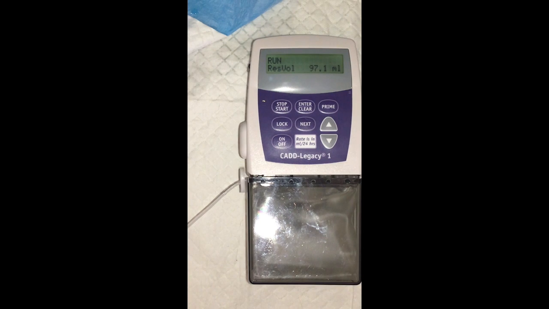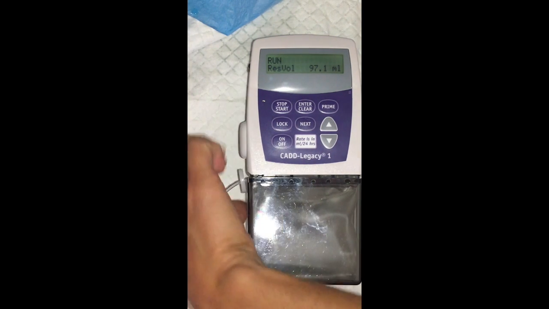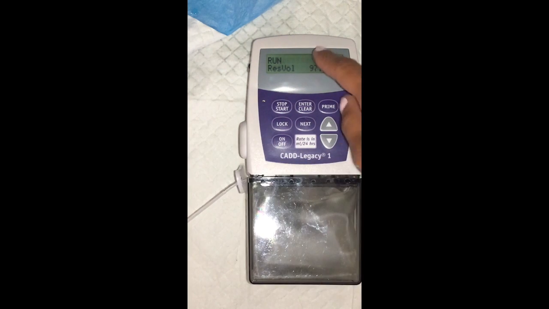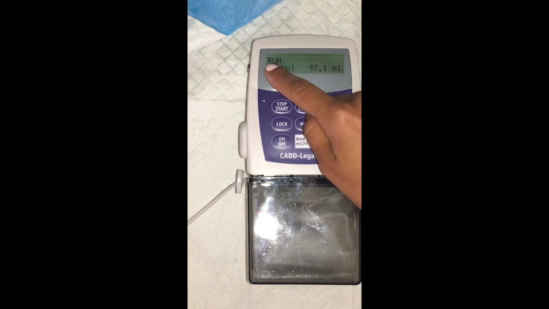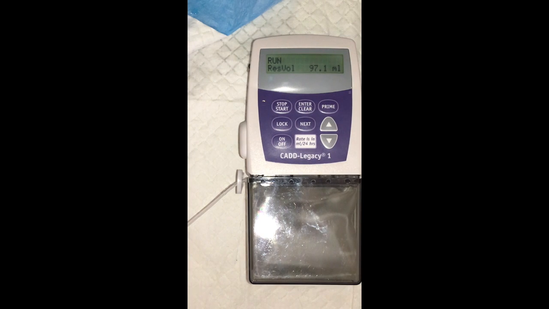So there I purposely clamped the line so you could hear what the alarm sounds like. As you heard, it's not that loud. That's why the patient door needs to be open so you can hear if the pump is alarming at any time. Once the alarm is cleared, the pump should switch back over to run. Make sure the screen reads run, otherwise the medication isn't infusing.